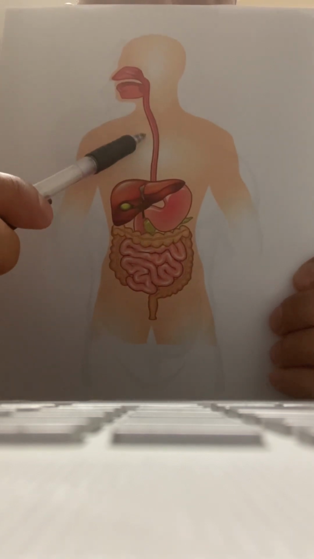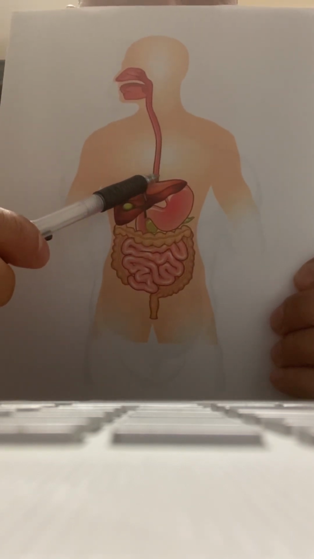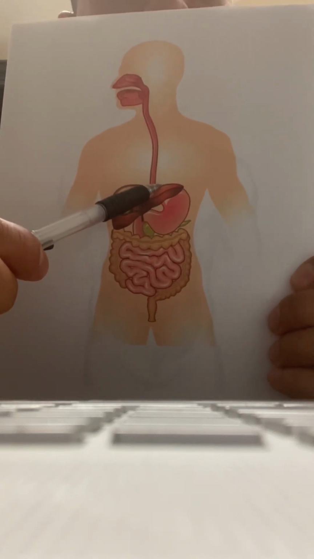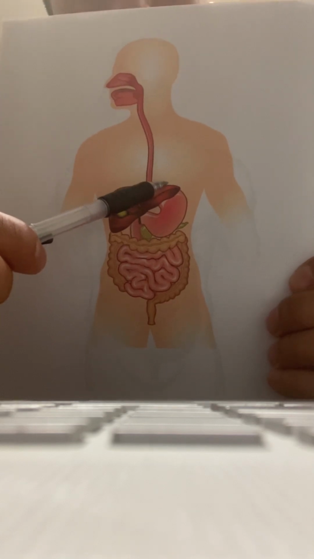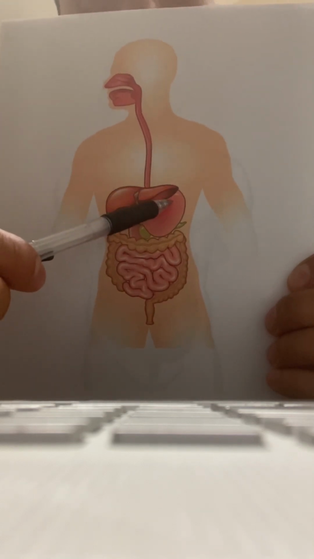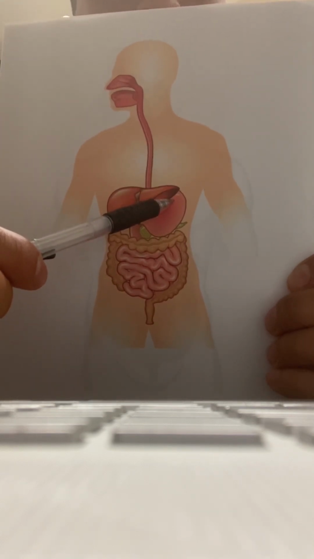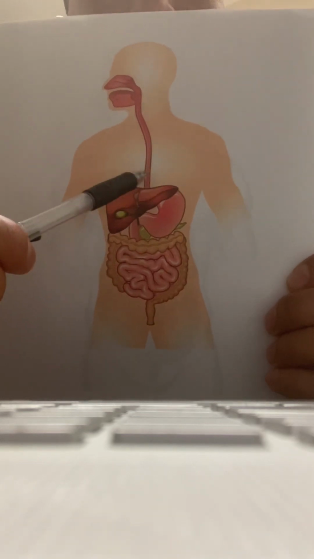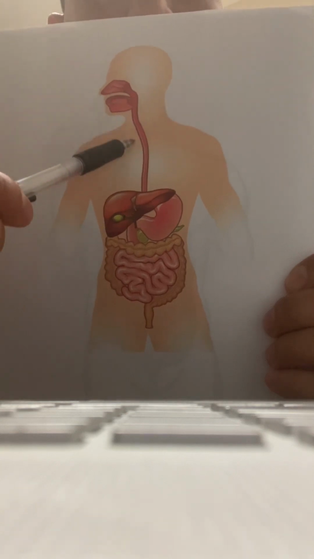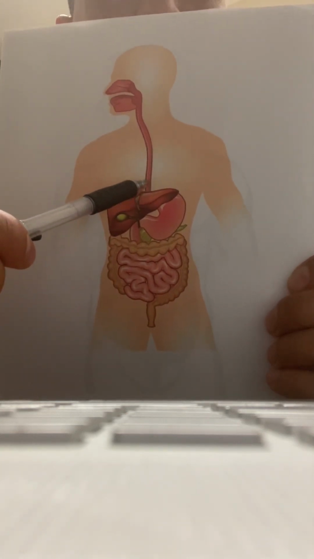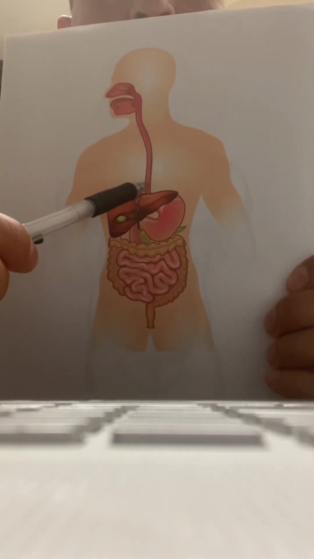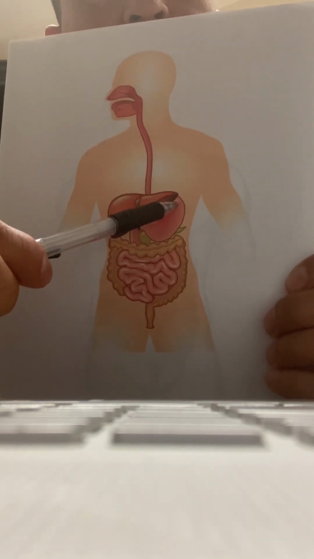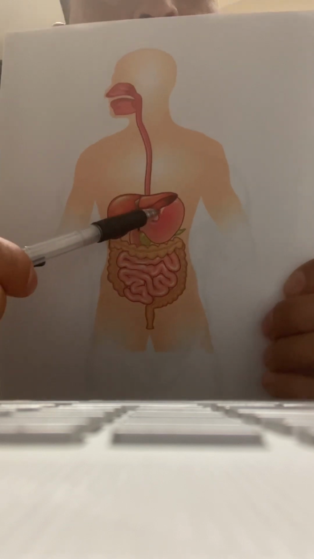So the esophagus goes through the diaphragm and connects to the upper region of the stomach. This is the esophagus right here, which is about 25 centimeters in length, and it connects to the upper part of the stomach, which is this part right here.